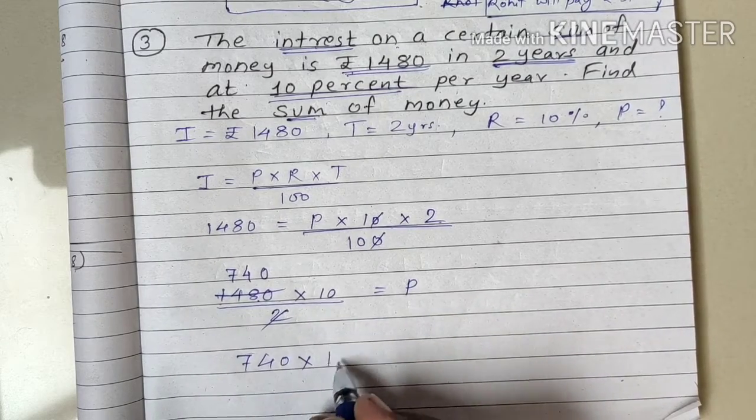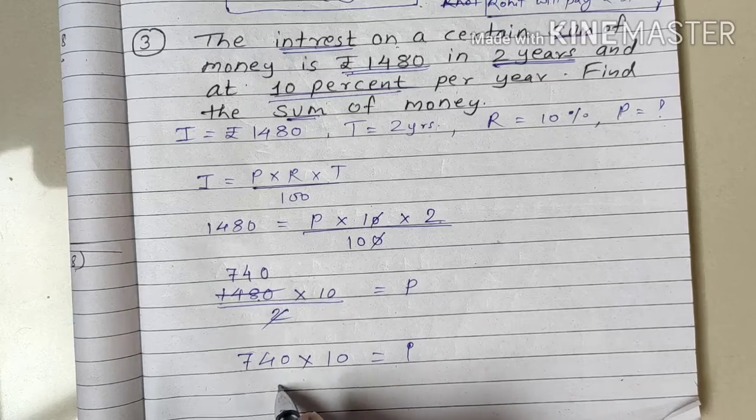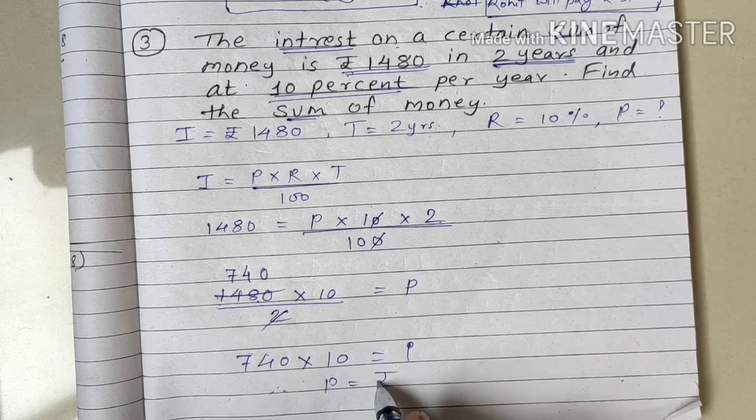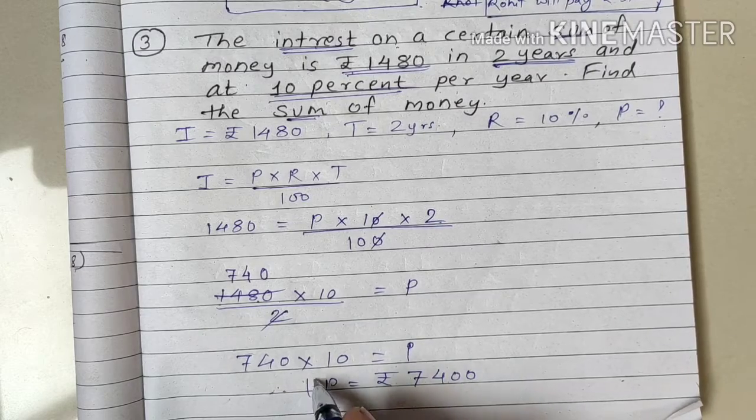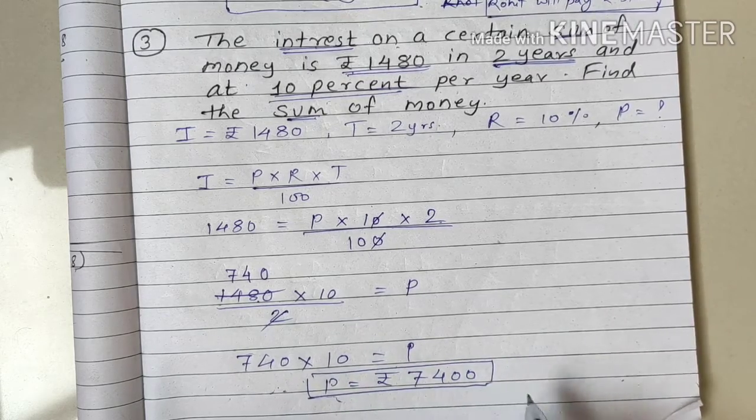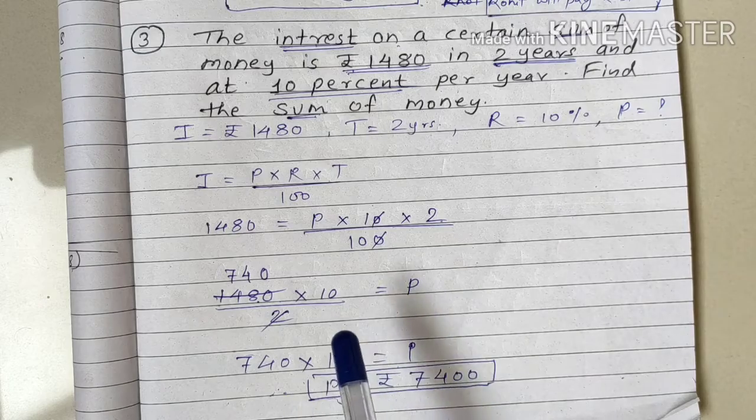So therefore the principal amount will be rupees 7,400. Got it?